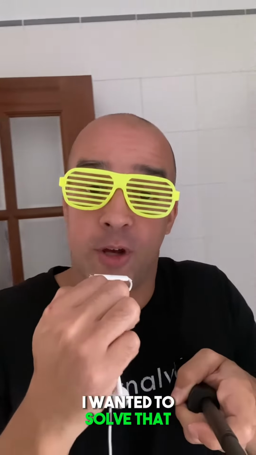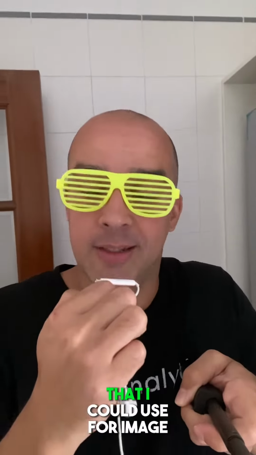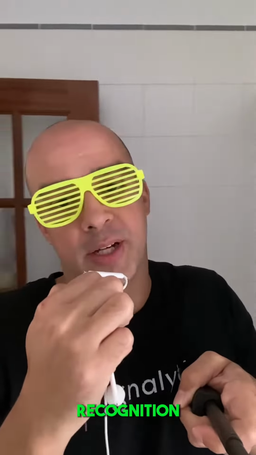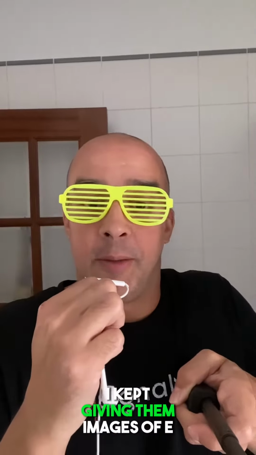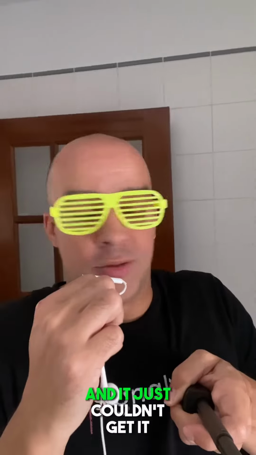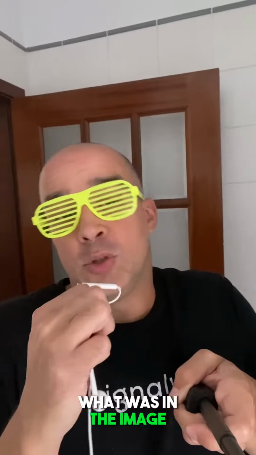A couple months ago, I wanted to solve that. So I went in search of an API that I could use for image recognition. I found Google Cloud Vision. It sucked. Every time I sent it a picture of an exercise ball, it insisted it was probably an orange. Then I went to RapidAPI and found a couple more. They also didn't really work. I kept giving them images of e-commerce products and they just couldn't get it right. They couldn't tell me what was in the image. So I figured we just weren't there yet.